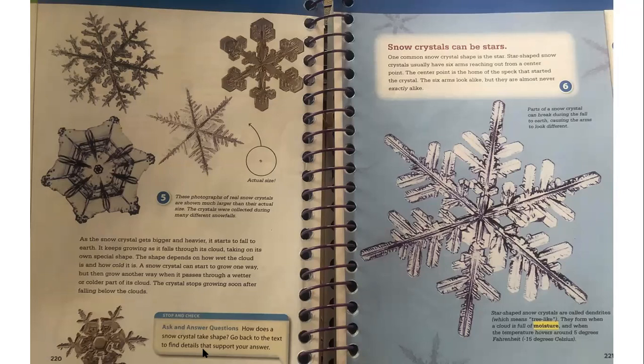Snow crystals can be stars. One common snow crystal shape is the star. A star-shaped snow crystal usually has 6 arms reaching out from a center point. The center point is the home of the speck that started the crystal. The 6 arms look alike, but they are almost never exactly alike.